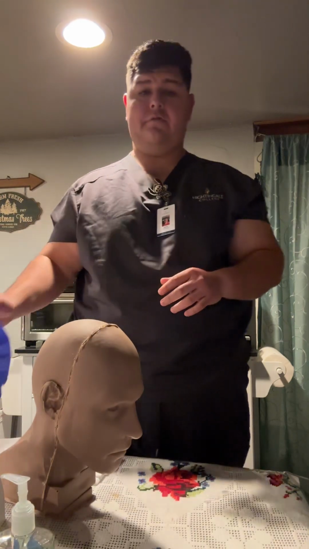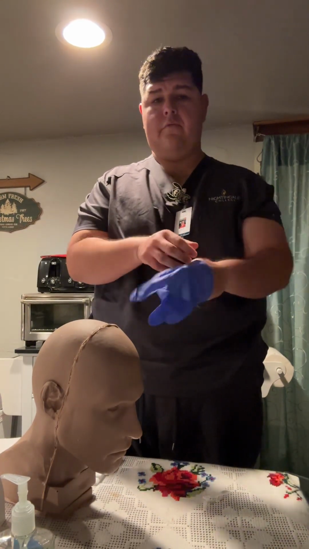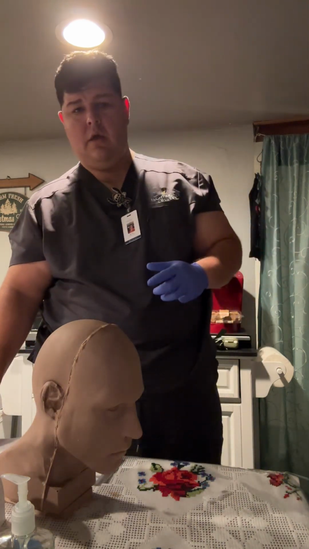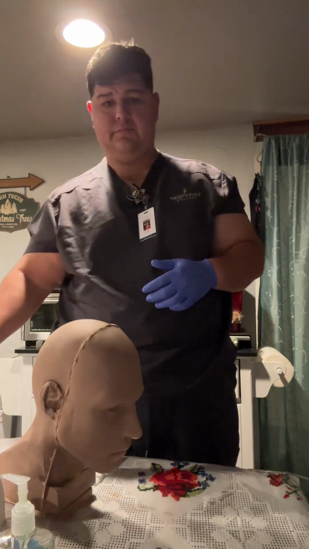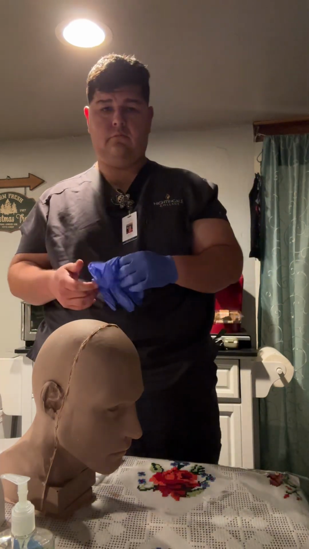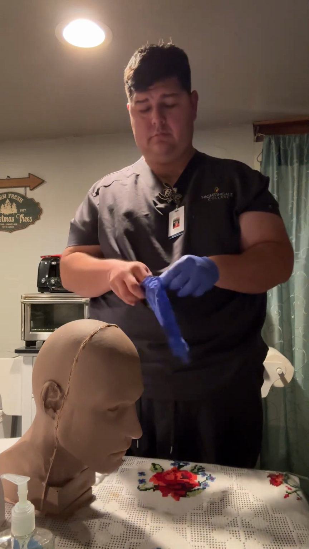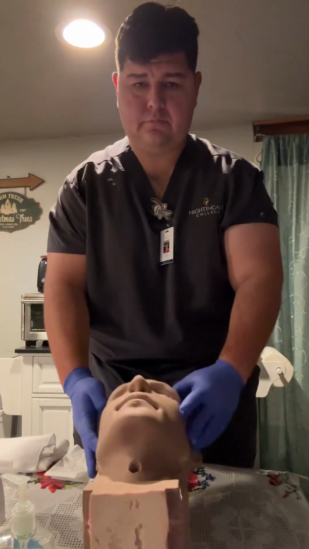And don my clean gloves. Okay, for this medication to be administered appropriately, it is best that I lay you flat in the bed for the application process. This is to make sure that I get the medication to your eyes. I'm going to lay you flat on the bed.